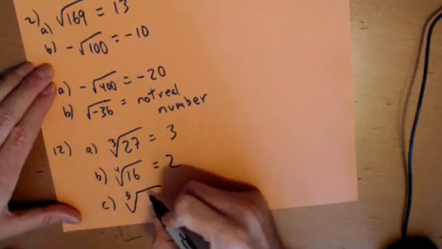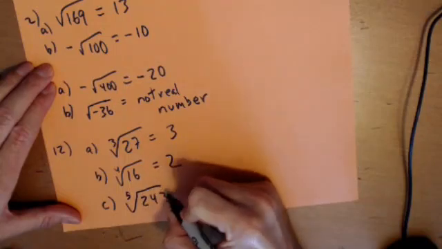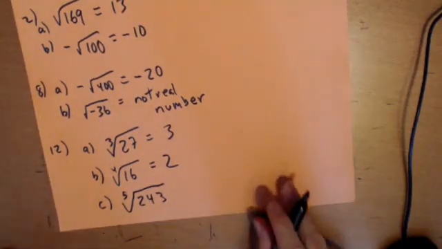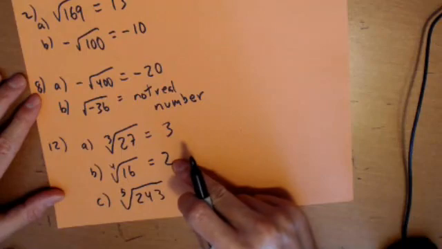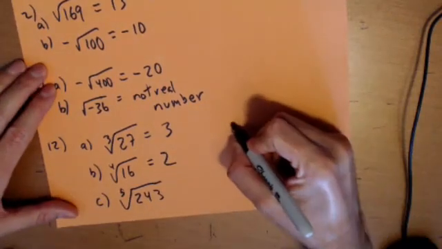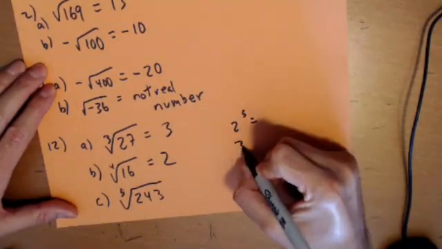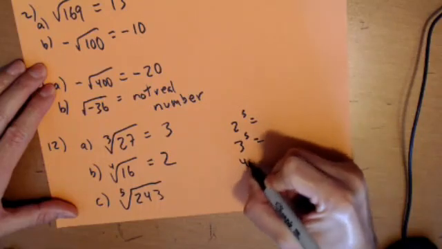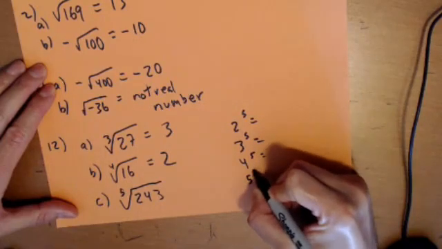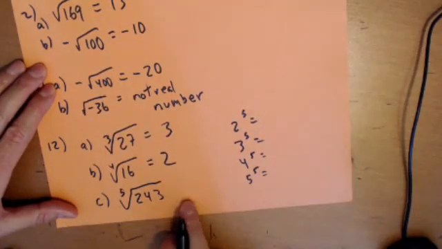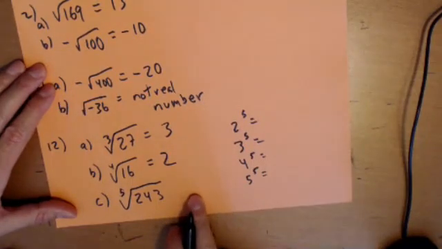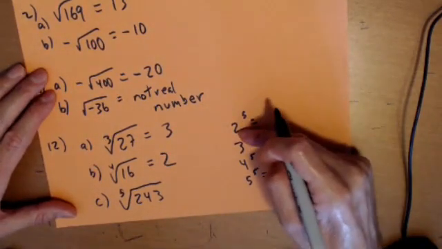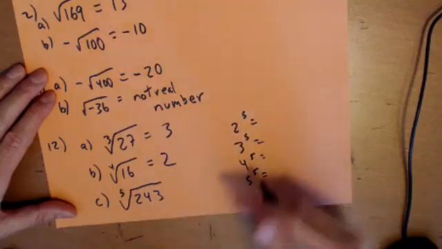Aha! Here's one I don't know. Fifth root of 243. So here's what I'm basically thinking. Is it 2 to the 5th? Is it 3 to the 5th? Is it 4 to the 5th? Is it 5 to the 5th? Like, is the answer going to be 2 or 3 or 4 or 5 or 6? Now, 2 is an even number. See how there's a 3 here? So I'm going to try the 3 first.